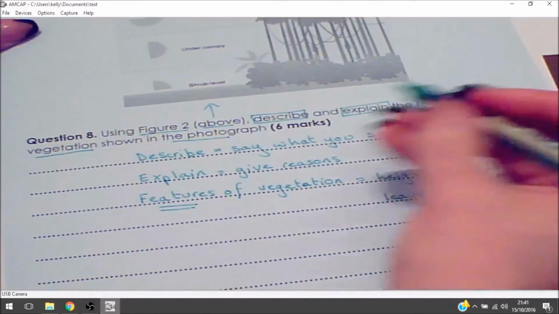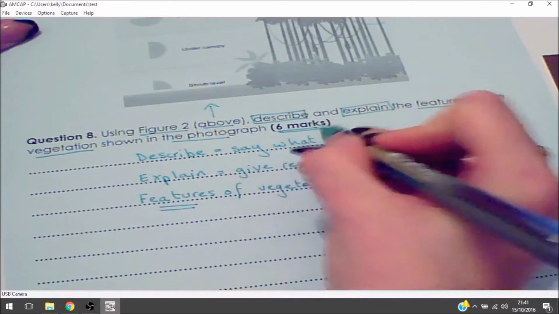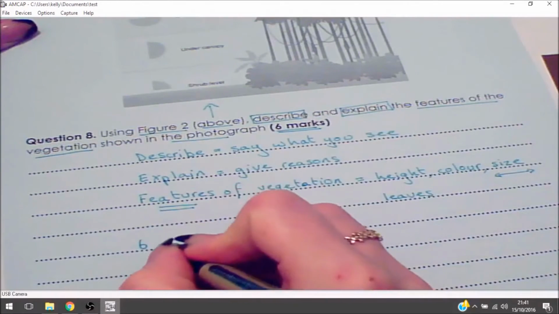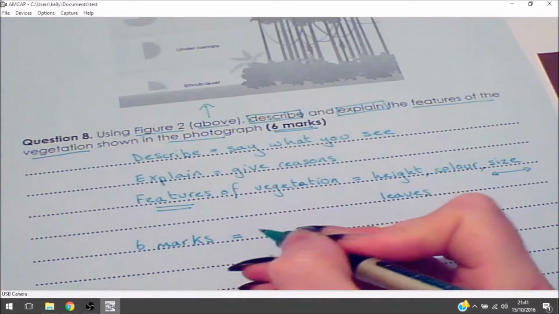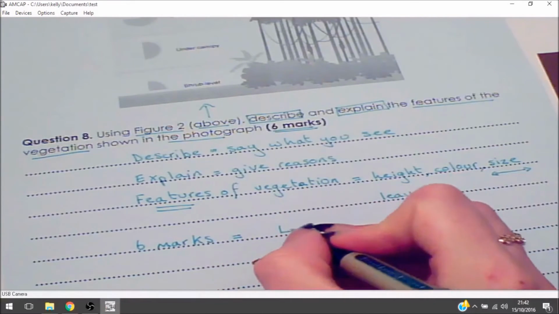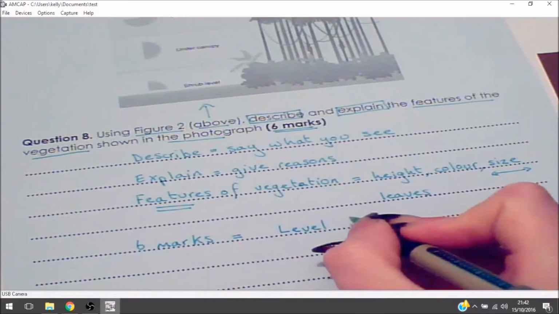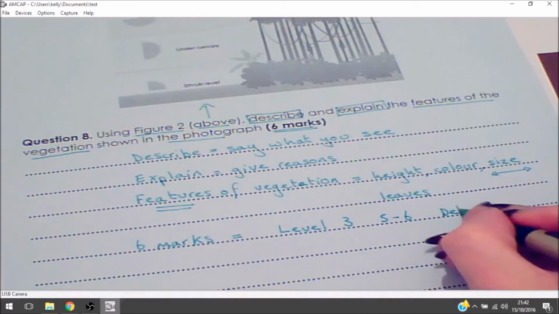Now this question is very different to the others. It's a 6 mark question. Now 6 mark questions are marked a bit differently. They're not points scored. They work on a levelled type of mark. So your top level is level 3. You can get between 5 to 6 marks, and that is for detail being provided.